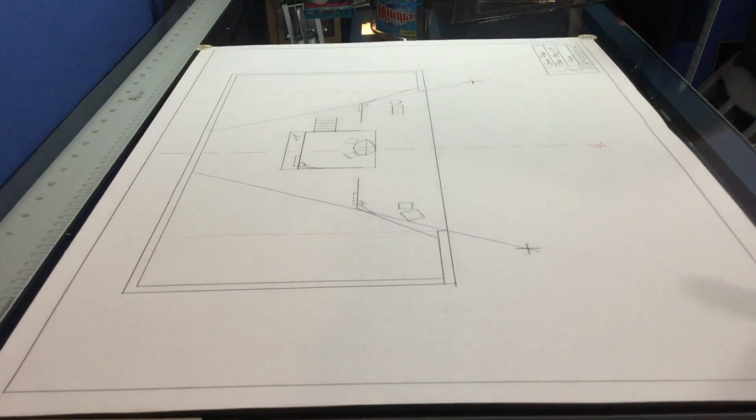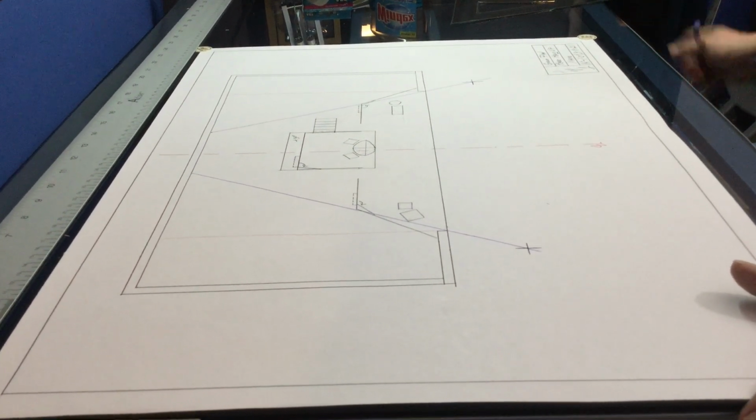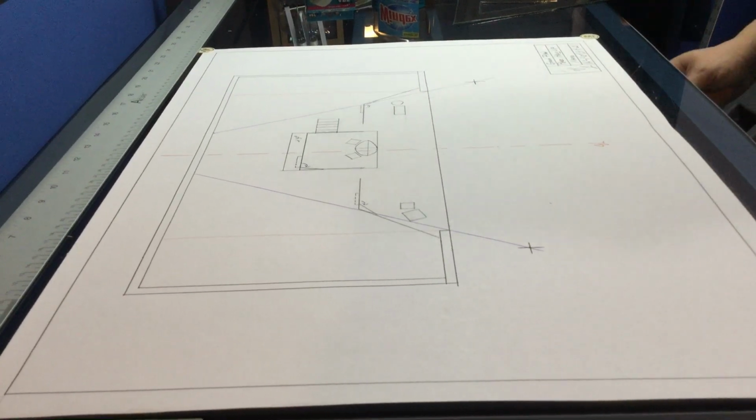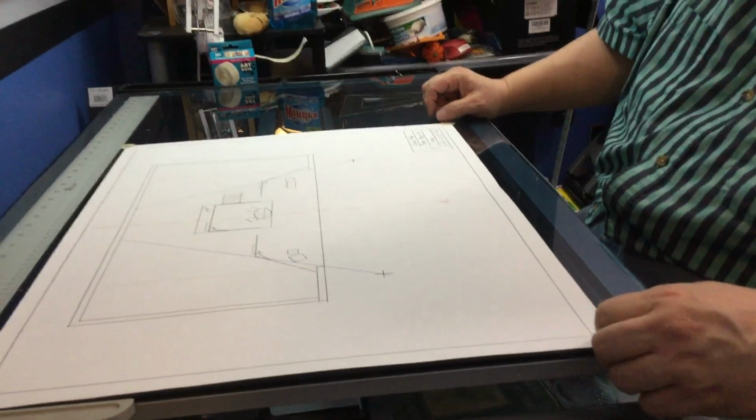Remember, Monday, we're going to build your theater box out of foam core. So you need 2 sheets of foam core for Monday and some glue.